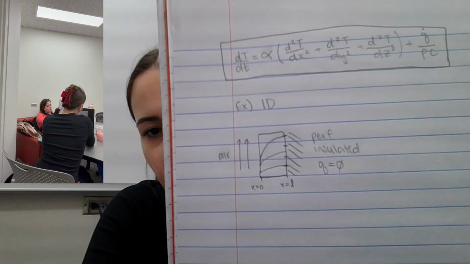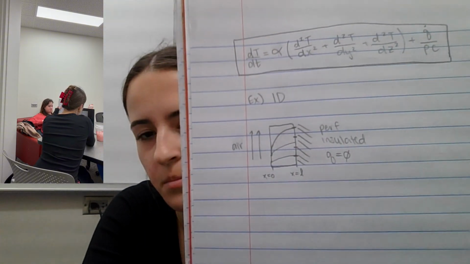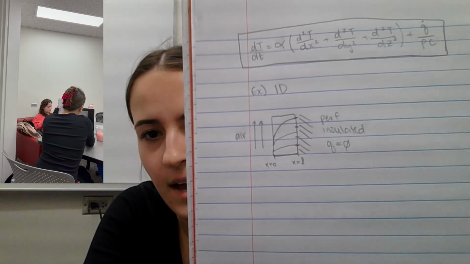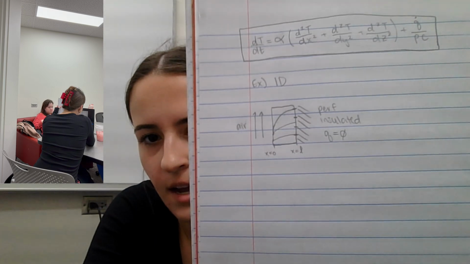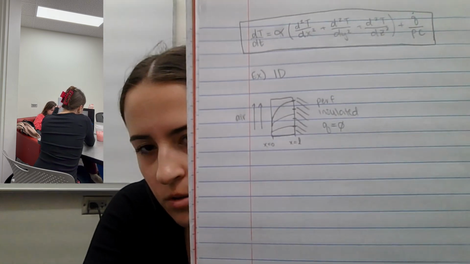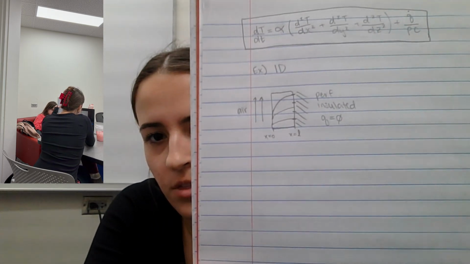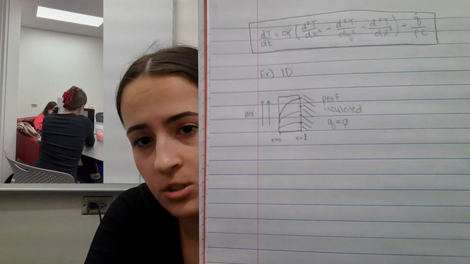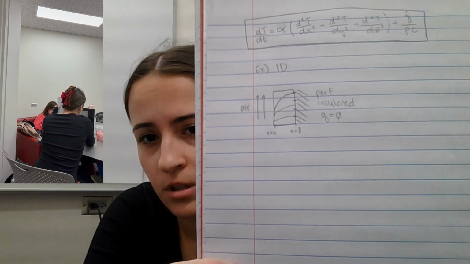The farther down that we go on that air side is going to be closer to the temperature that the air is at. So when your temperature is higher and it's being exposed to that lower temperature, the slope is going to be more intense because you're changing your temperature more intensely.